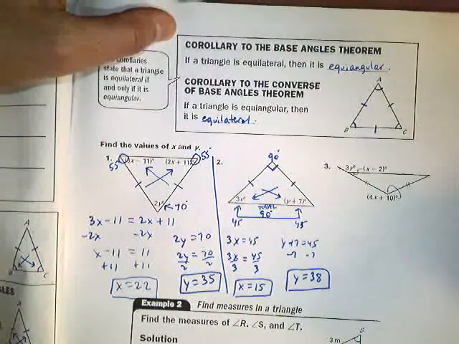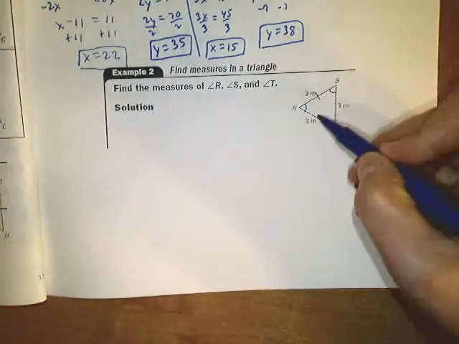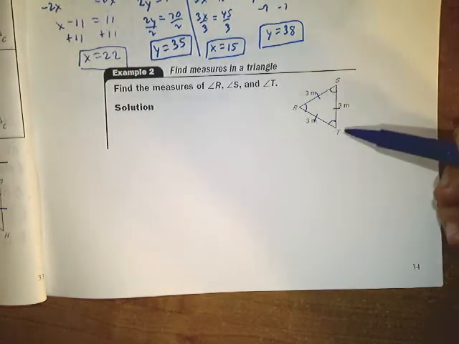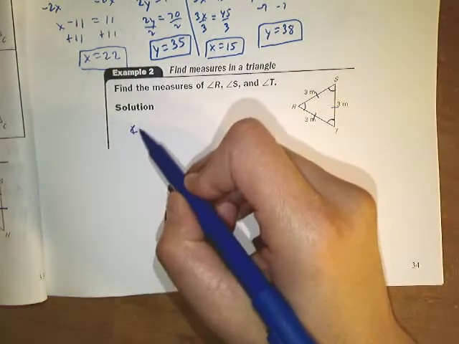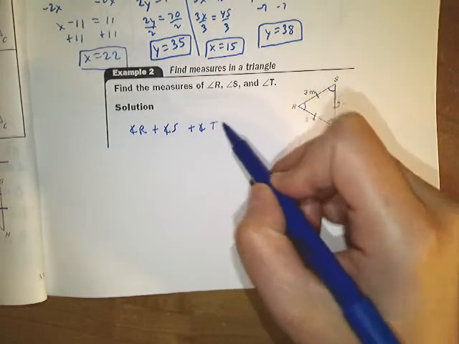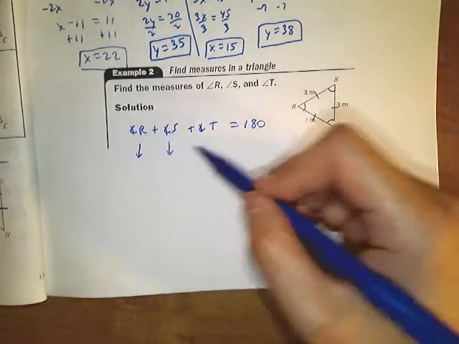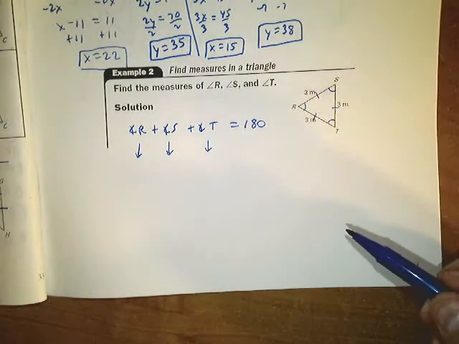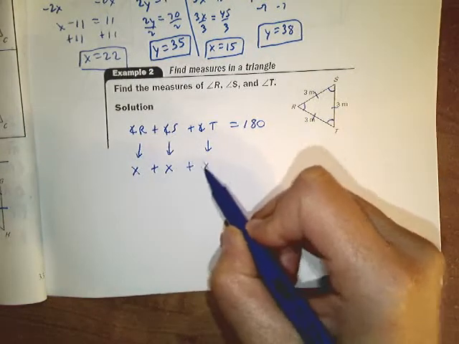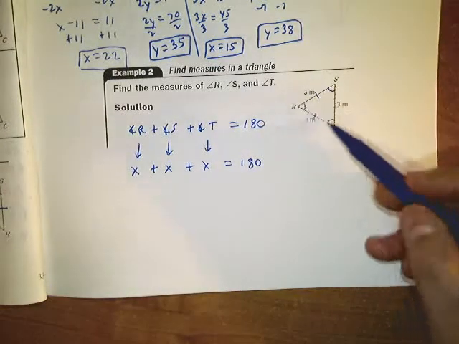So down at the bottom of the page, back to that example. We have all three sides that are congruent. And I said that means that all three angles would have to be congruent. So if we know that angle R plus angle S plus angle T adds up to 180 degrees, but we know that each one of these represents exactly the same thing, we could just call them X. Angle X plus itself one more time adds up to 180, right? Since we know they're all the same measure.